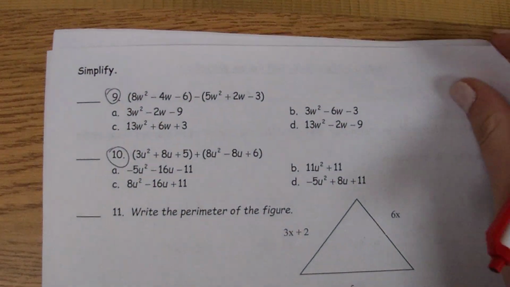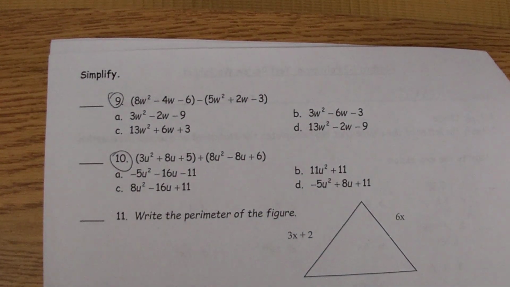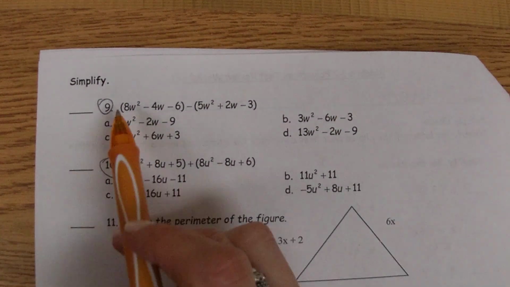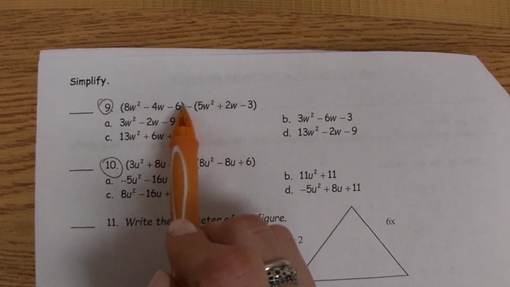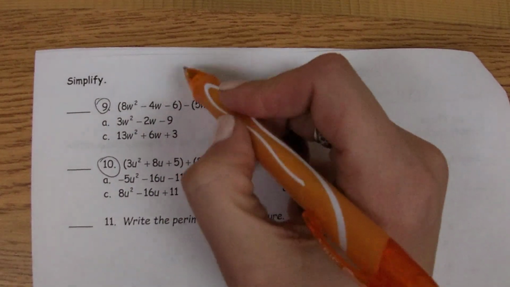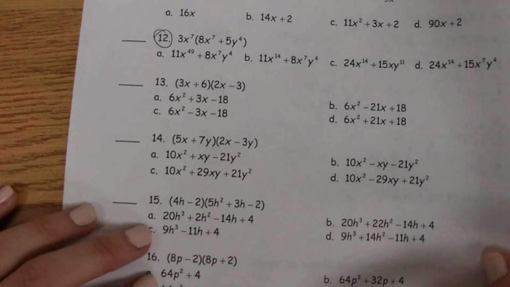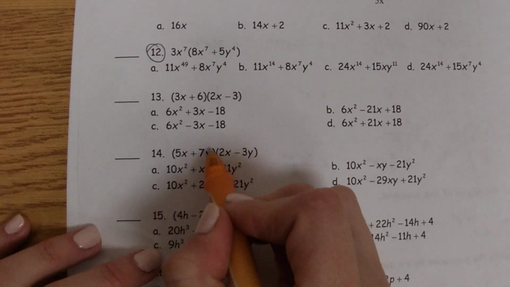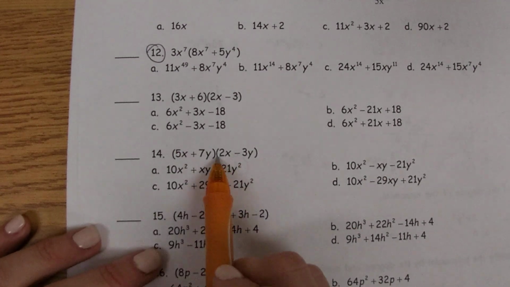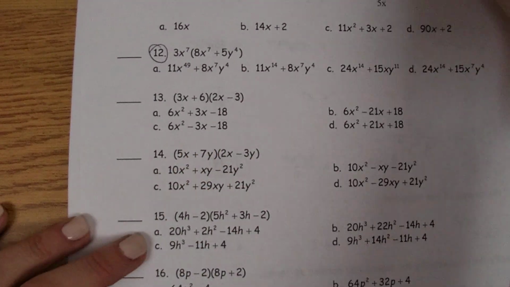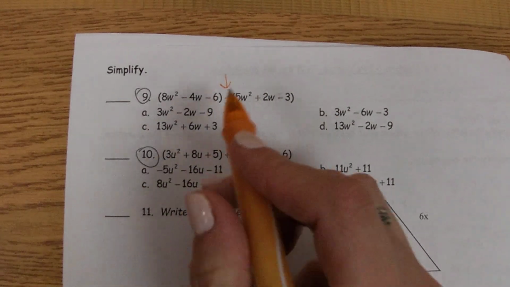Okay, then let's take a look at number 9. Number 9 is a subtraction problem. We have this here and this here with a subtraction sign in between. Make sure you notice this subtraction sign right here is very different than down here where we don't see anything in between. That's multiplication, and that's when we want to distribute. This, on the other hand, is subtraction.